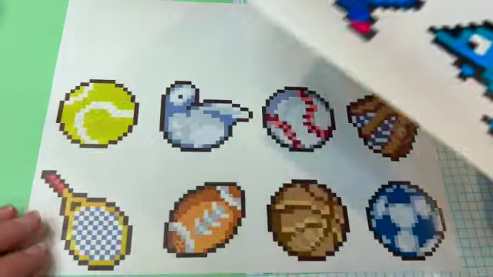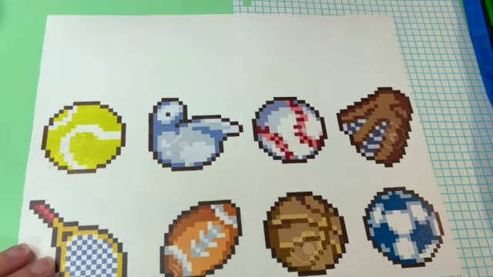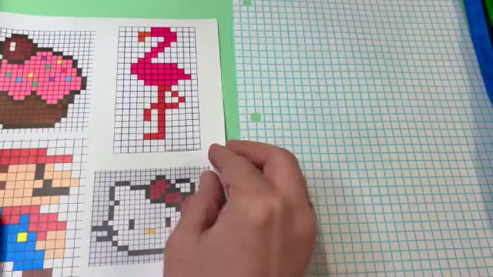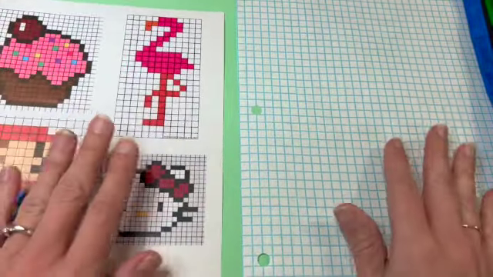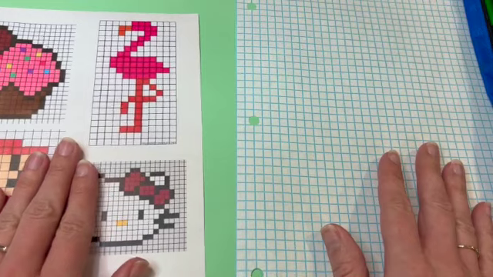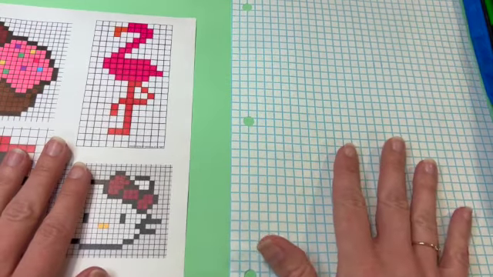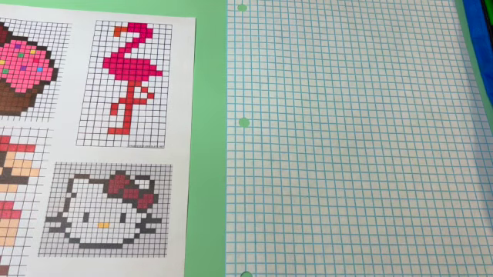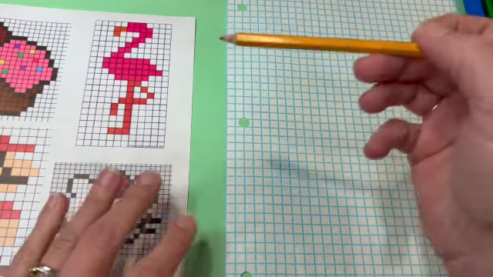I'm going to go ahead and pick one of these pixel art pictures, and using a piece of grid paper, I am going to recreate one of them. I decided that I wanted to use the flamingo here. It's nice and simple. It really depends on how much complexity you want in your picture, but I thought this would be a good one.